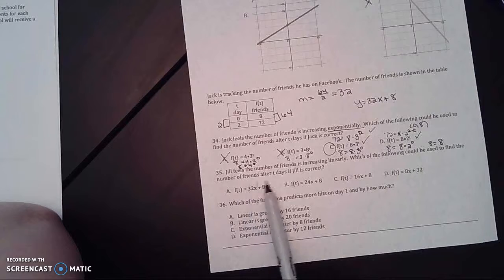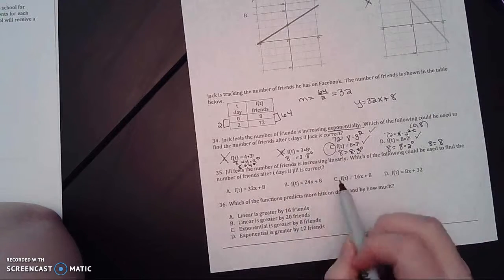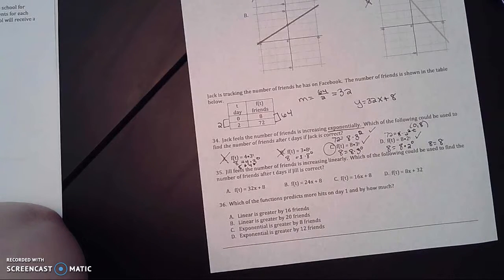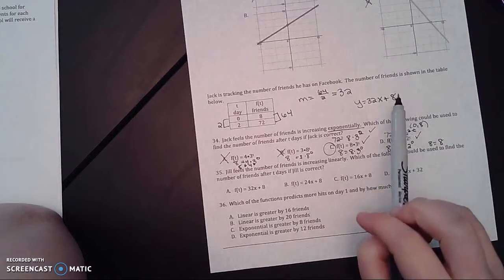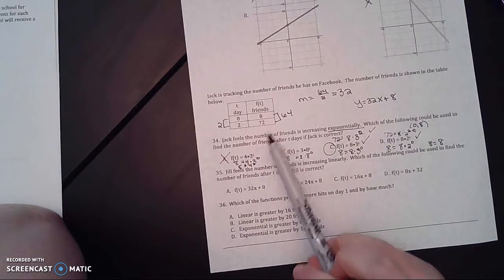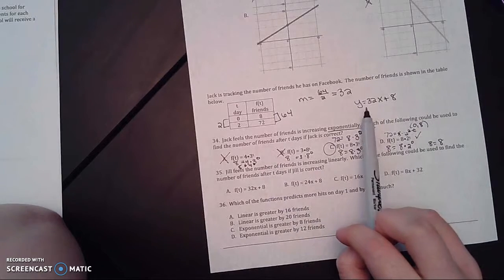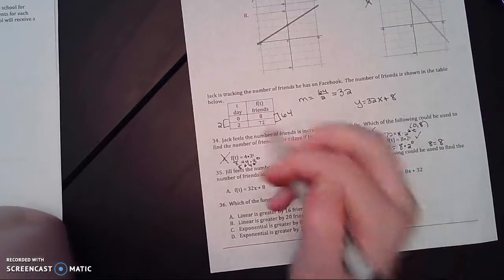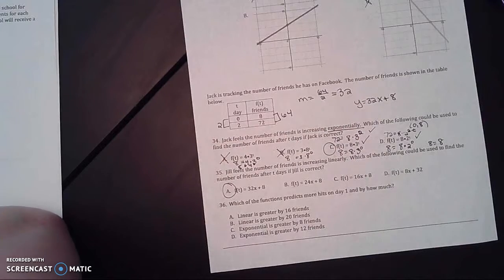35 says Jill feels the number of friends is increasing linearly. Which of the following could be used to find the number of friends after t days if Jill is correct? Guess what? We saw it at the beginning just because we were using our skills of looking at the table and forming a line from that table. So we know the linear equation is 32x plus 8, which is A.